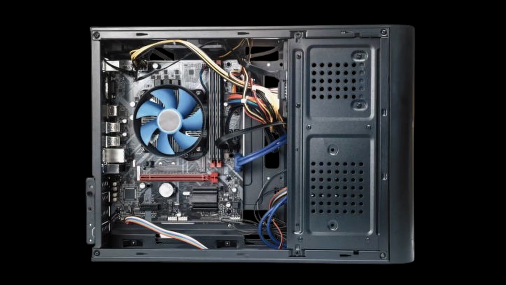A computer is a bunch of metals and other components that do nothing without an operating system.